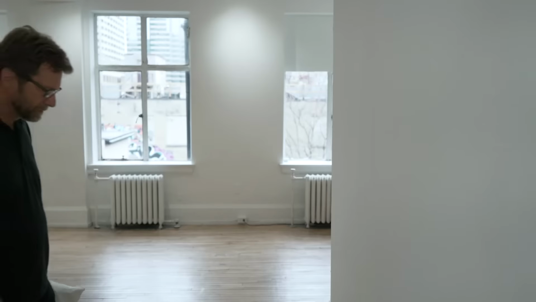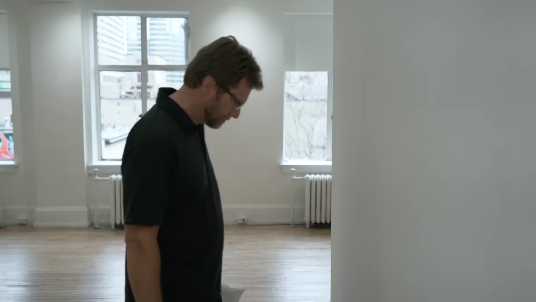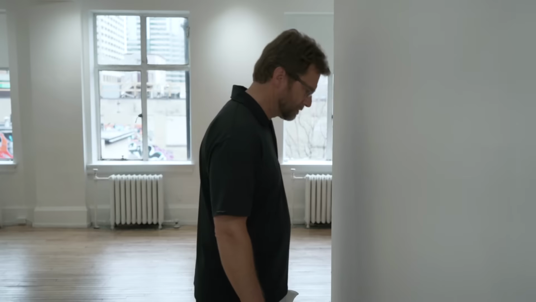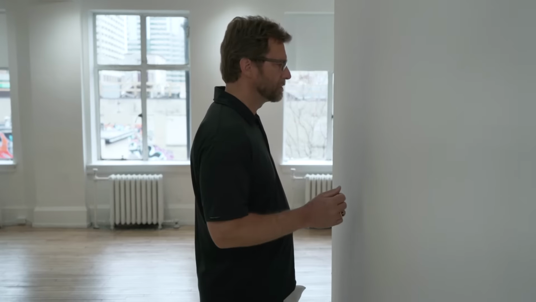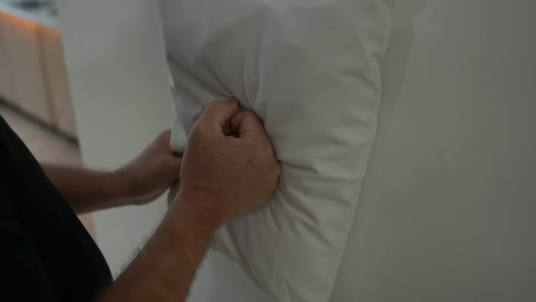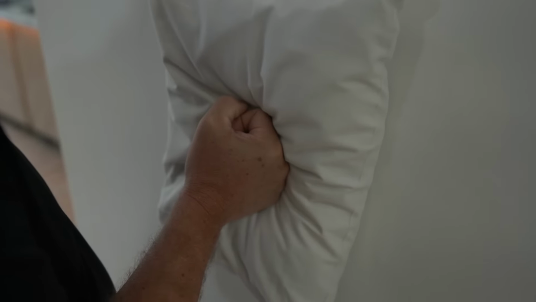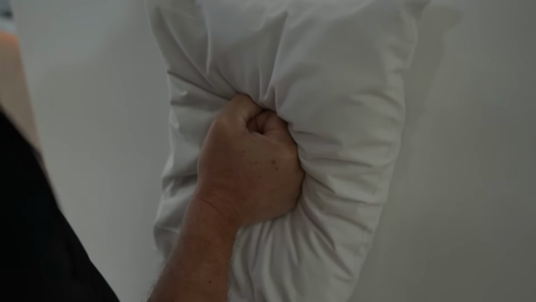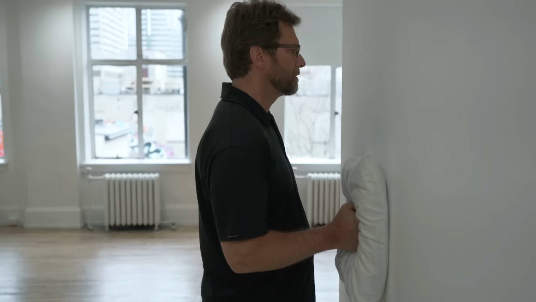Stand facing a wall with your right arm by your side and your elbow bent to 90 degrees. Your right fist pointing towards the wall. Place a small pillow or towel between your fist and the wall. Keeping your back straight, push your fist forward into the pillow toward the wall.